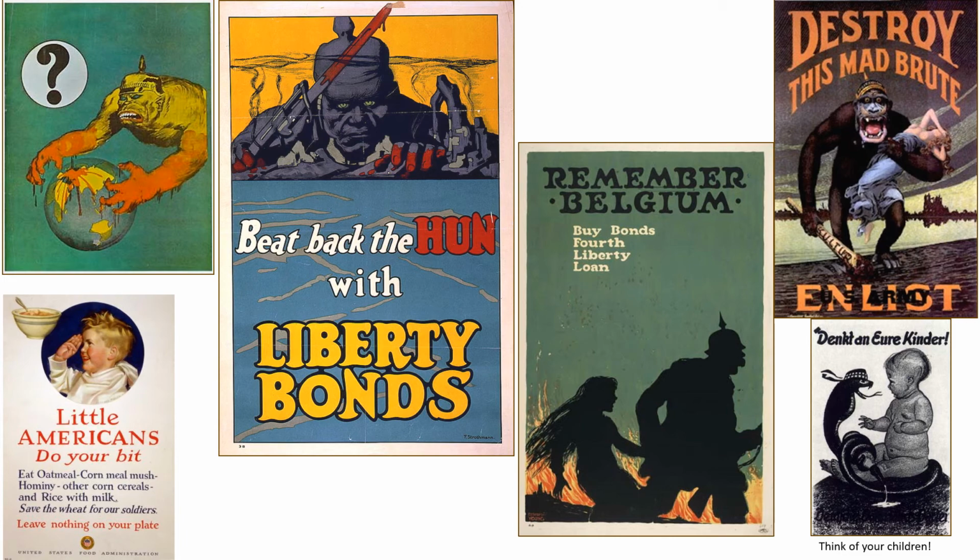When Germany invades into Belgium, you see the Remember Belgium poster there. Germany is absolutely vilified by the press in the United States, but also Britain and France. And they depict the Germans as these rapists and murderers, rumors about the Germans indiscriminately killing infant children and things like this.